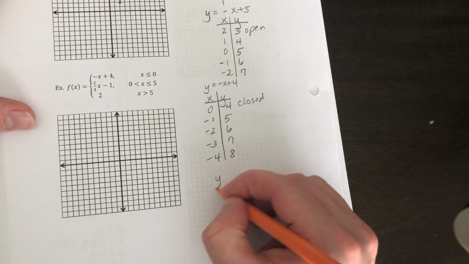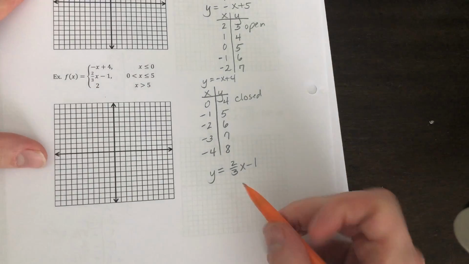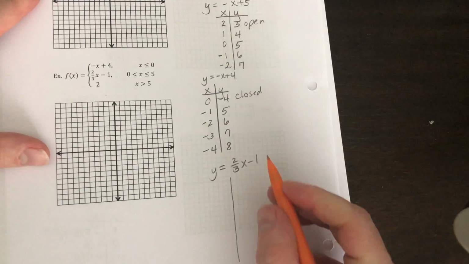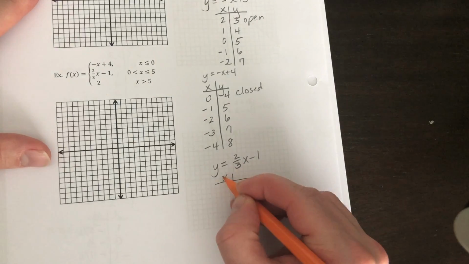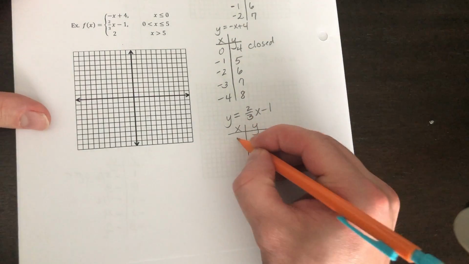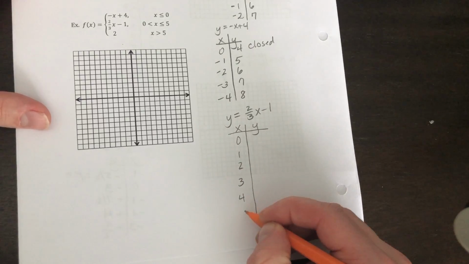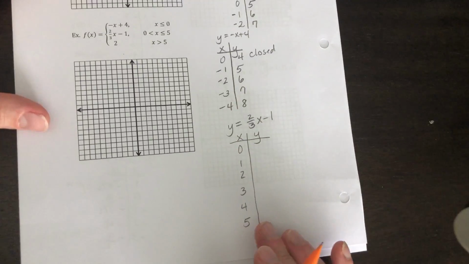Okay, so you have the next one, y is equal to 2/3 x minus 1. And I'm going to pick points in between 0 and 5. So 0, 1, 2, 3, 4, and 5.